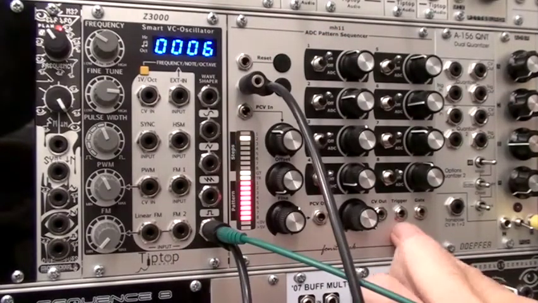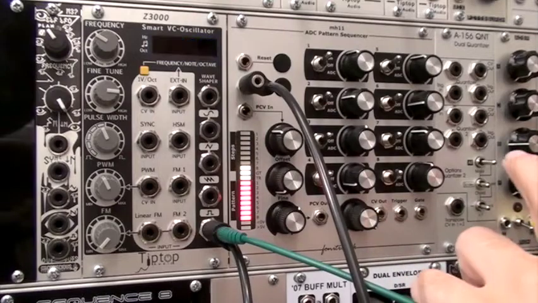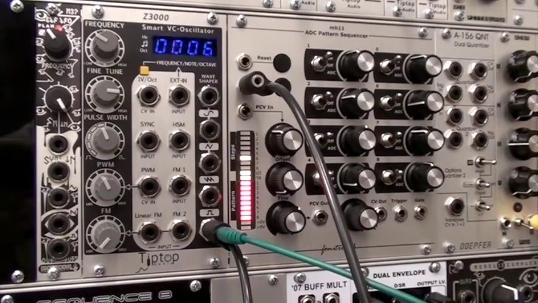And then you can use the triggers to fire off envelopes or any other kind of module that receives a trigger or a gate. But we didn't really talk specifically about the relationship between clock and pulse width, because it's going to open up some doors for you sonically that you might be interested in.